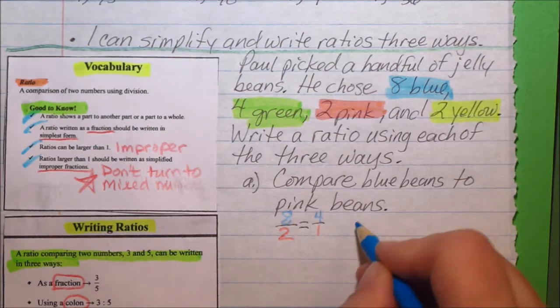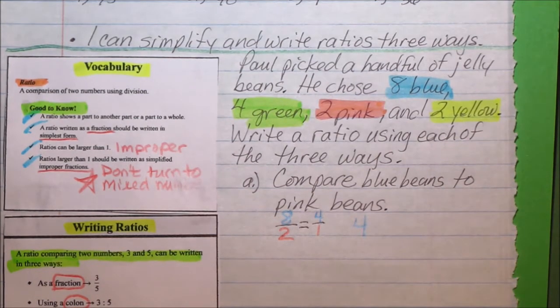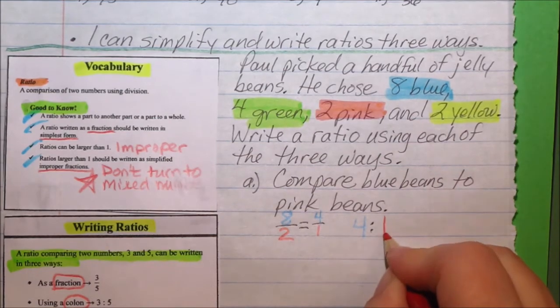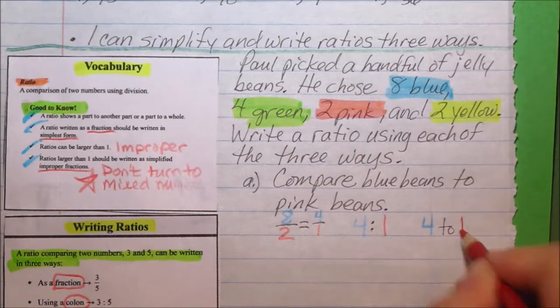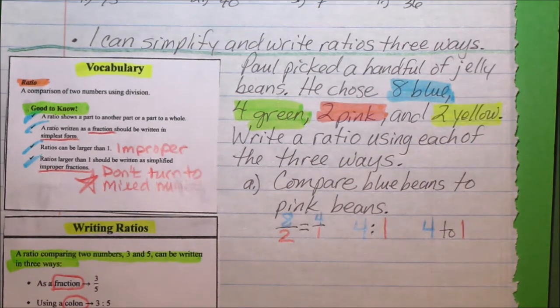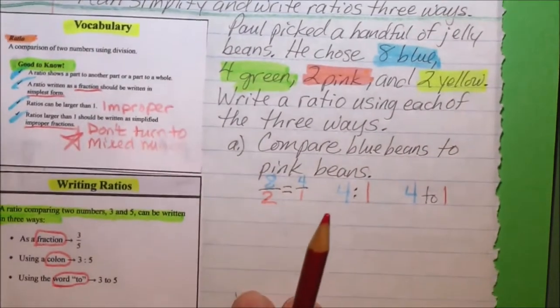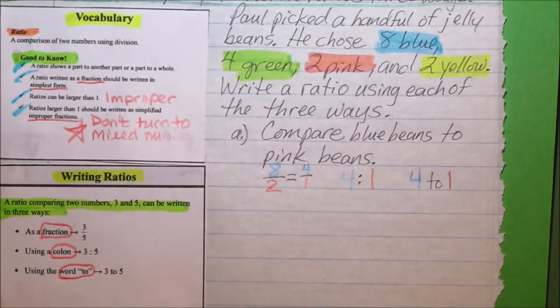I can also write that as 4 to 1 with the colon, or I can write that as 4 to 1 with the word "to." That's our first way of showing, in the 3 different ways, the ratio of blue beans to pink beans in all of the jelly beans that he grabbed out of the jar. All right, now let's look at another example.